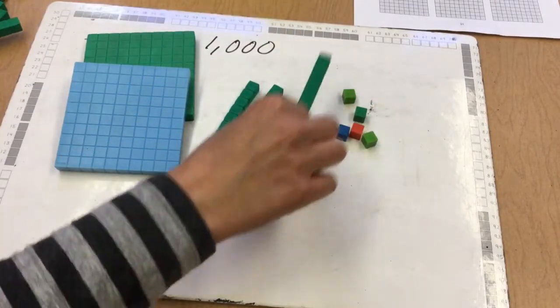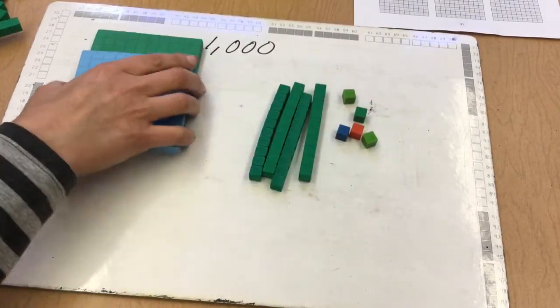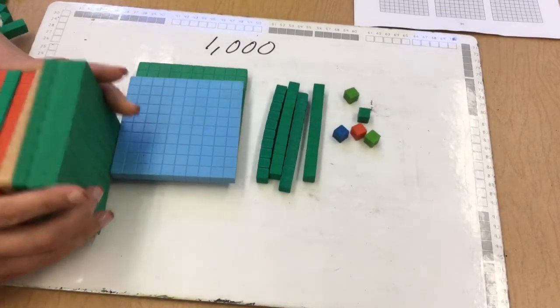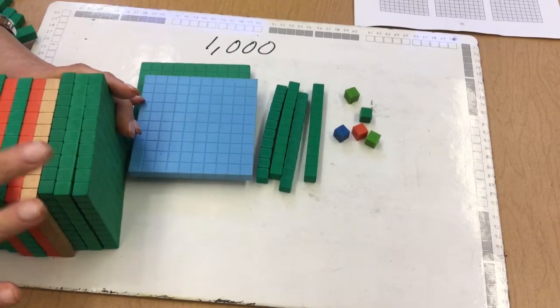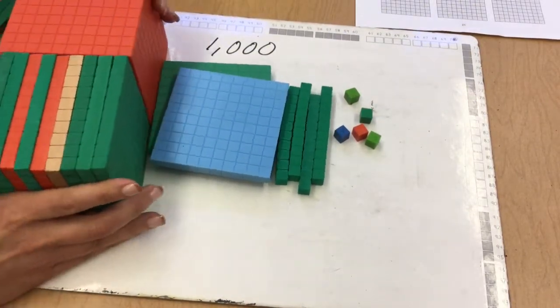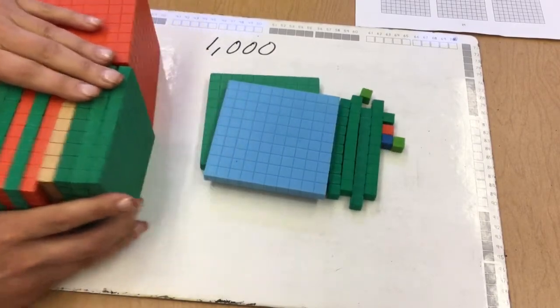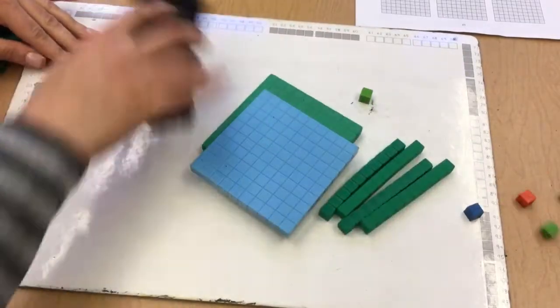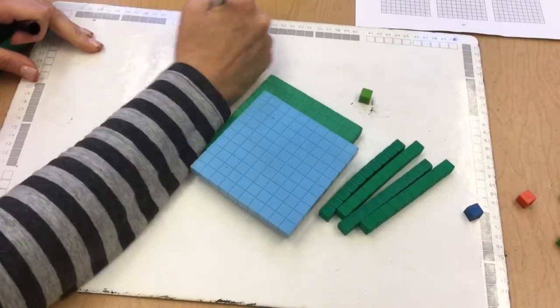10 ones make a 10, 10 tens make 100, and 10 hundreds, 1, 2, 3, 4, 5, 6, 7, 8, 9, 10 makes 1,000. So in third grade, they're building on this knowledge, and now they're working with numbers up to 10,000.